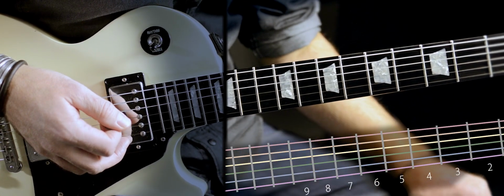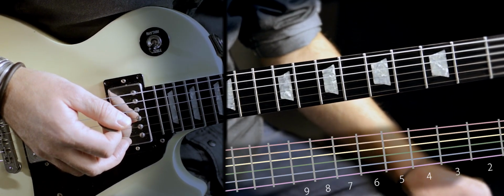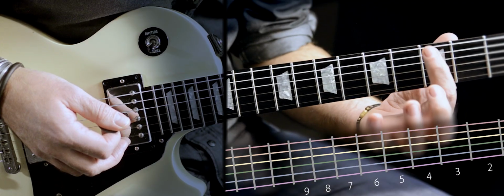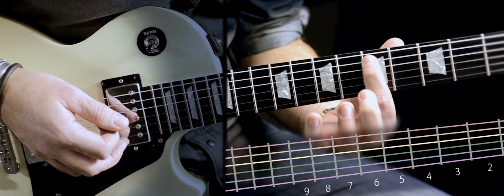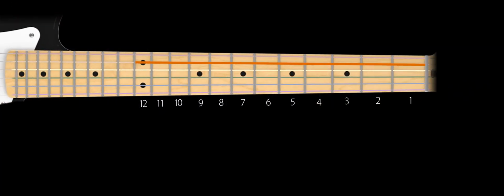To identify these chords, all you need to know is the names of the notes on the A string. We already learned that the notes on the 3rd and 5th frets are C and D. Here are all the notes on the A string up to the 12th fret. It starts with an A and continues in alphabetical order to G.